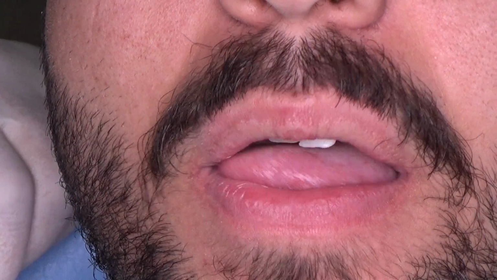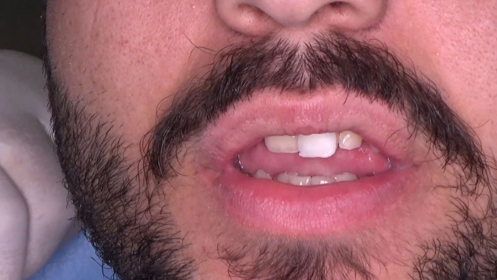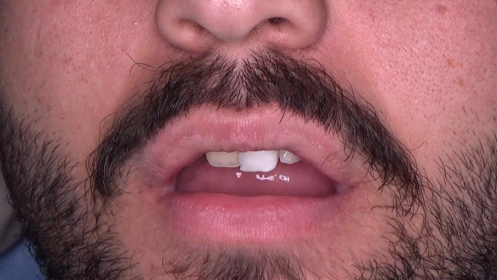Okay. So we define the new position of the tooth and we are ready to scan the jaw to make an STL file. This is the first option. The second option, if we don't have an intraoral scanner, we can take an impression of the mouth with the mock-up on the central incisor, send it to our lab along with the link that I showed you before, and they will upload the STL for us.